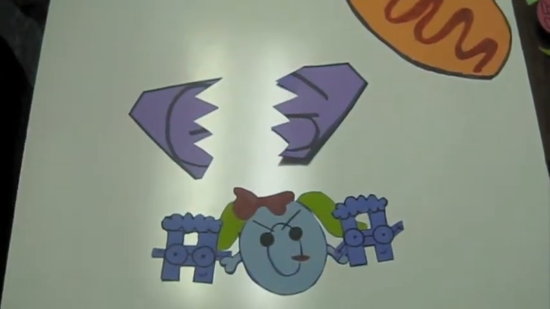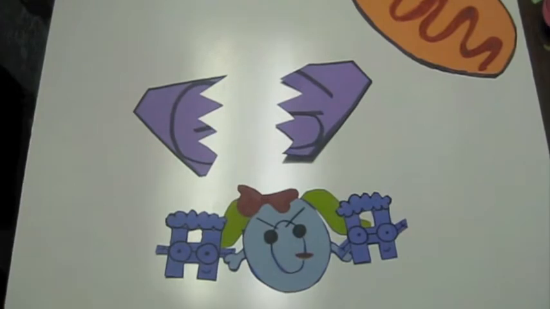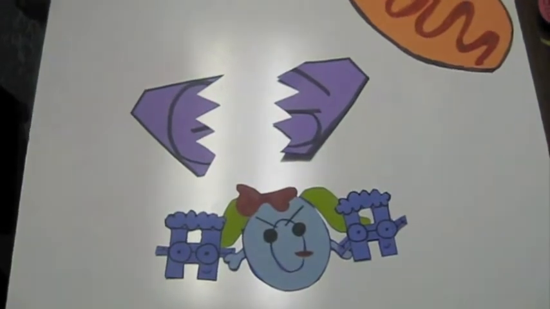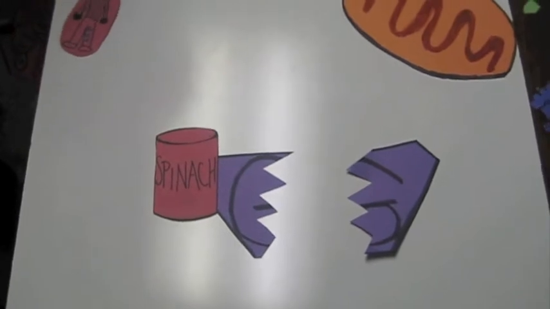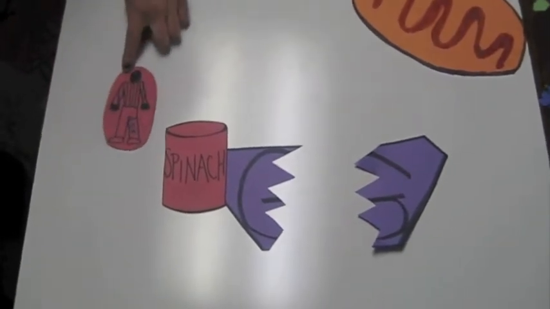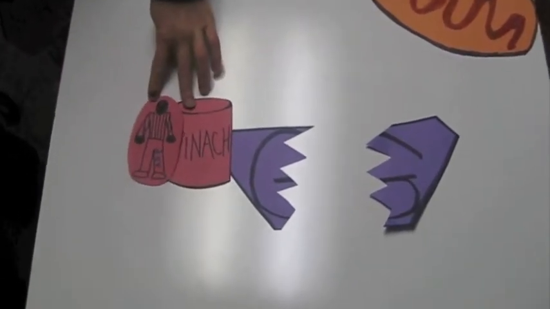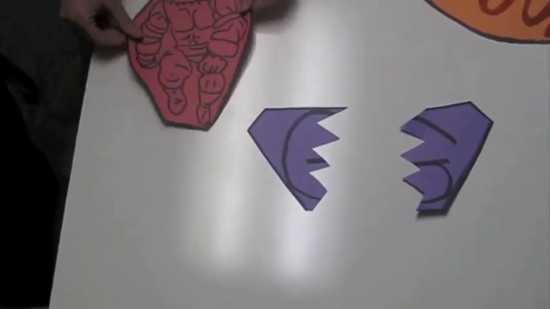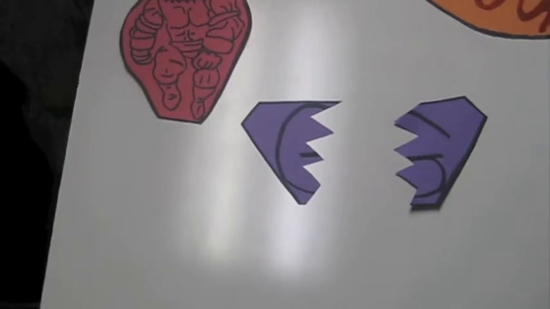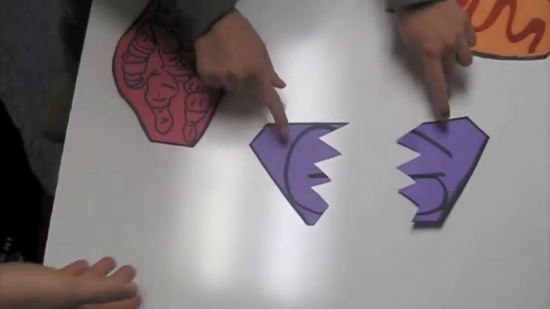From the separation of the glucose and the formation of the ATP, water is formed. Now, two ADPs, Bill Cosby, grab the phosphate spinach and take it away, forming two ATPs. By doing this, you have two pyruvates.